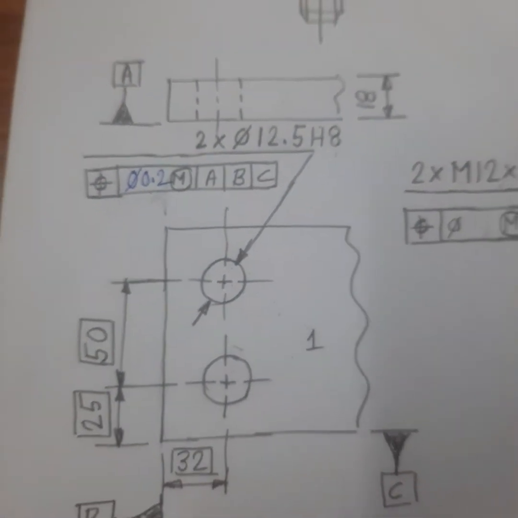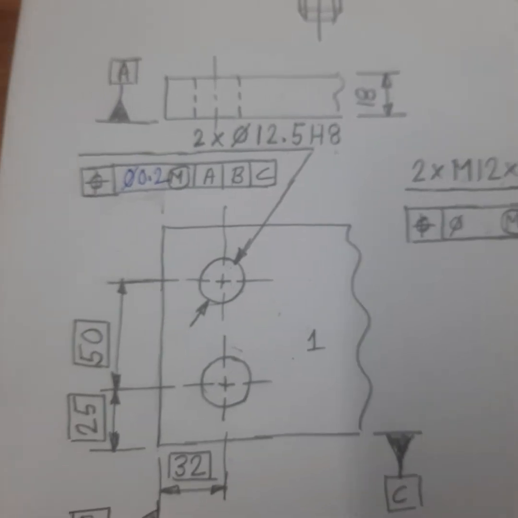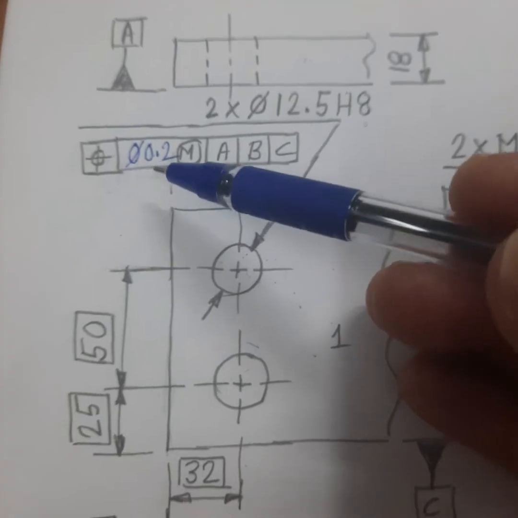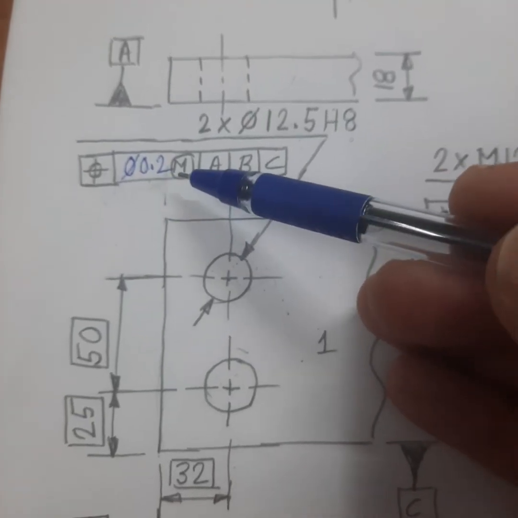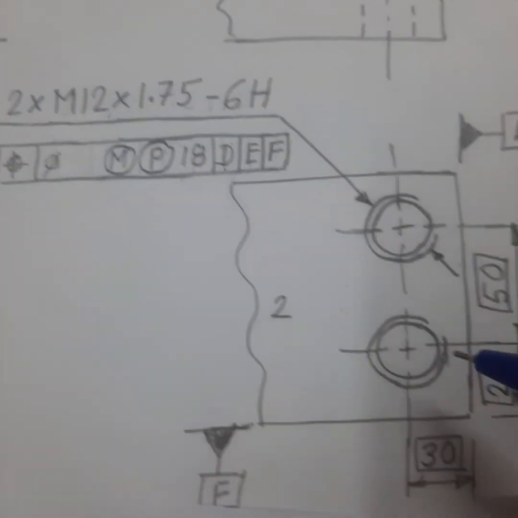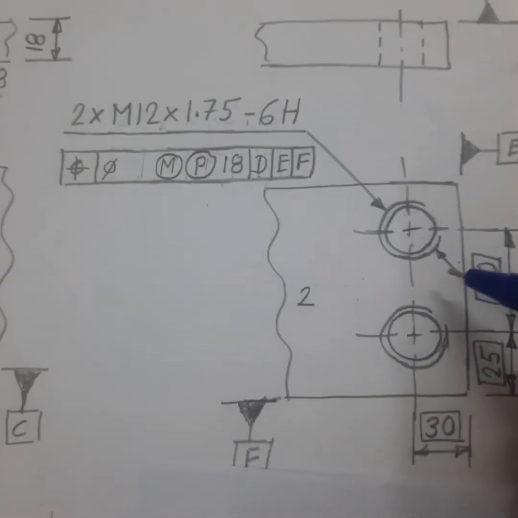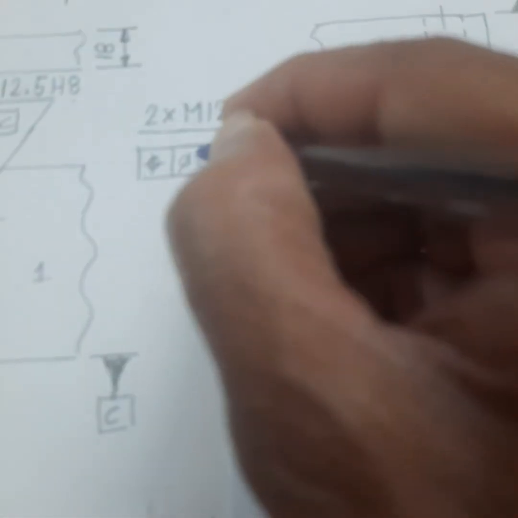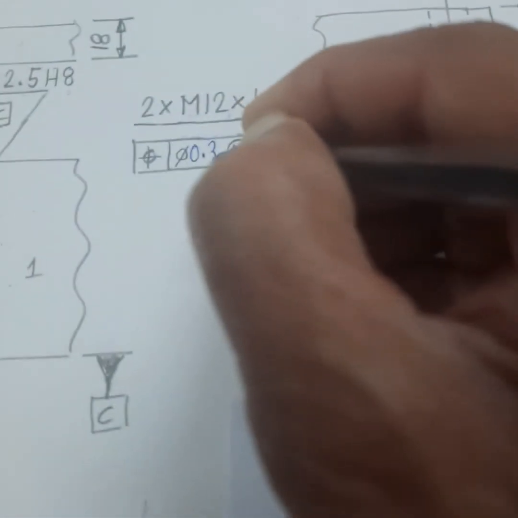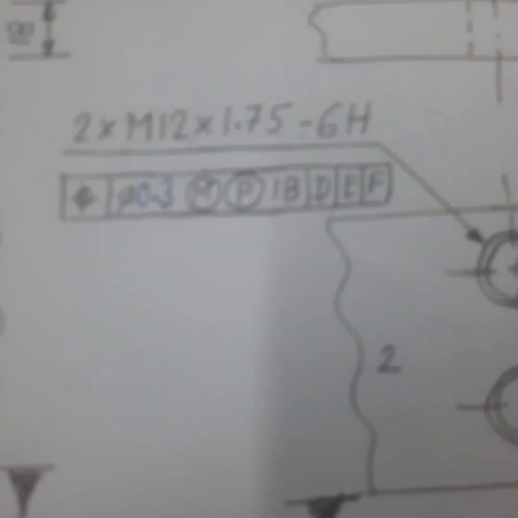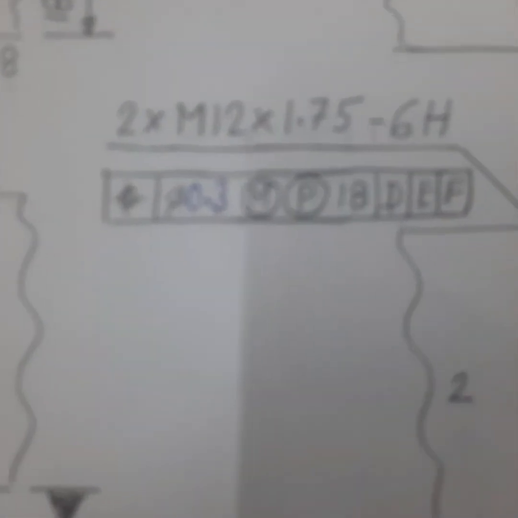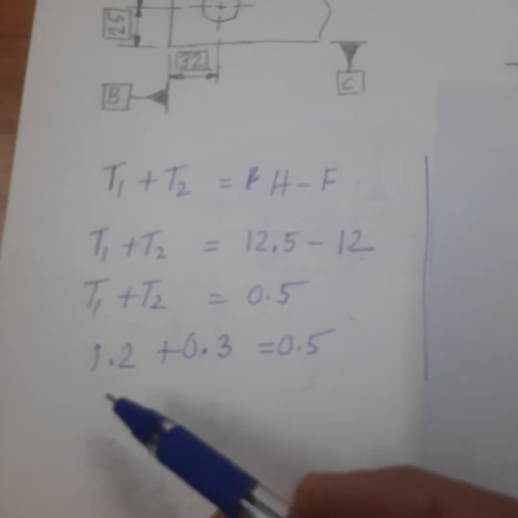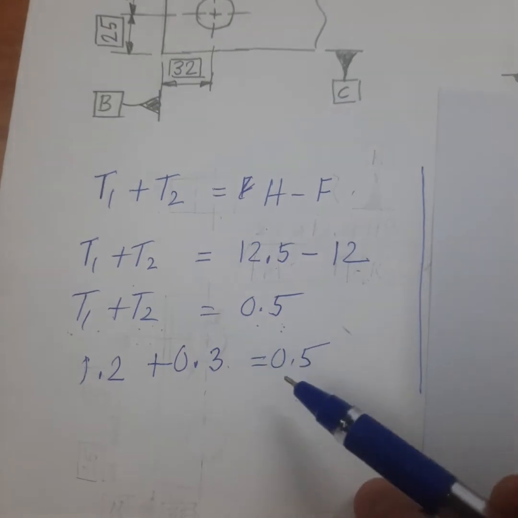So the clearance hole on plate 1 is to be located with a position tolerance of 0.2 applicable at MMC. The threaded hole on plate 2 are to be located with a tolerance of 0.3 applicable at MMC. So the sum of T1 T2 should not exceed 0.5.